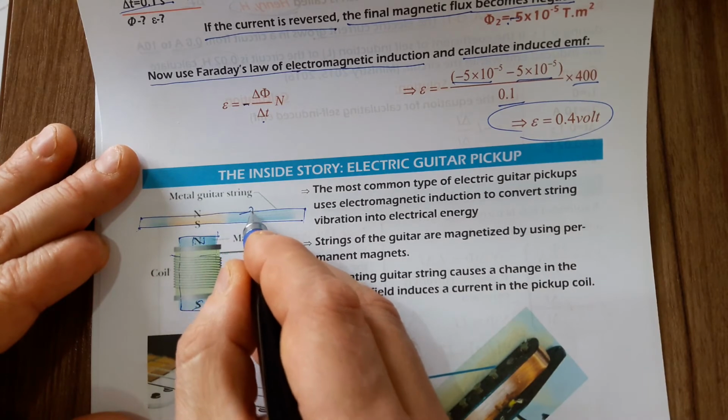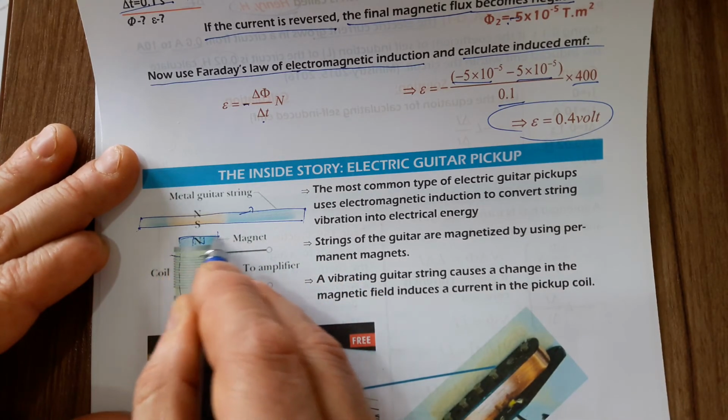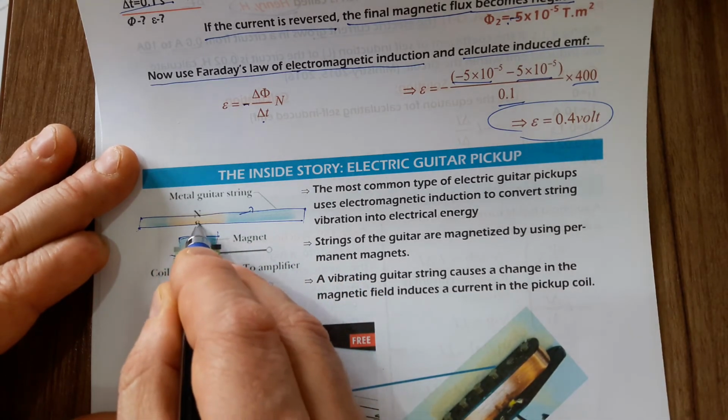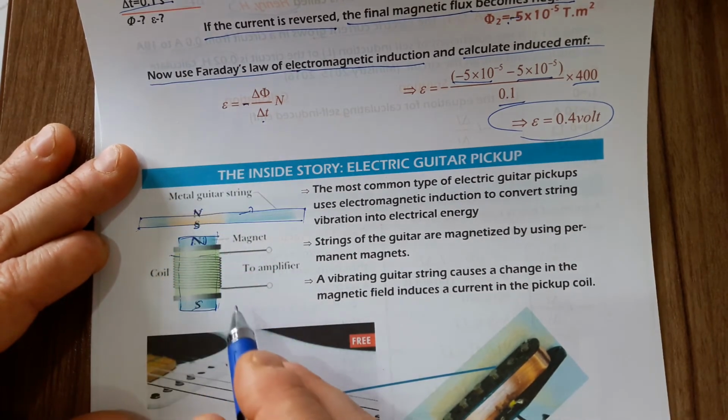It's a ferromagnetic material which can be magnetized by this permanent magnet. If this is the N pole, that side is S, this is N. Why is it like this?